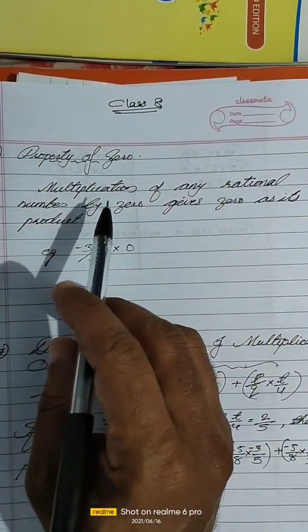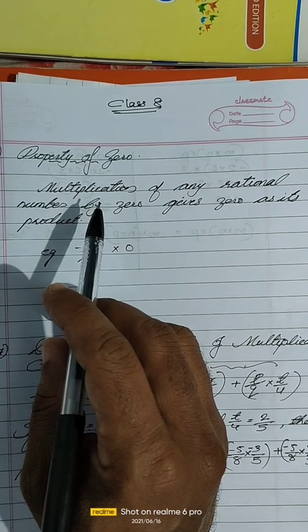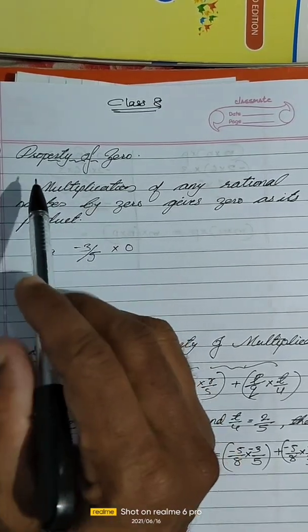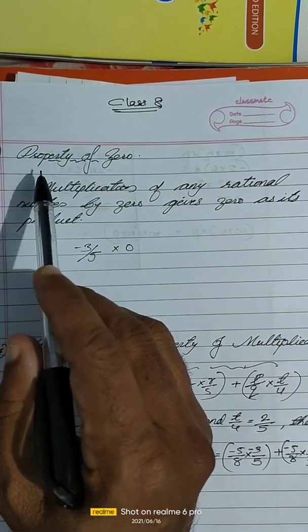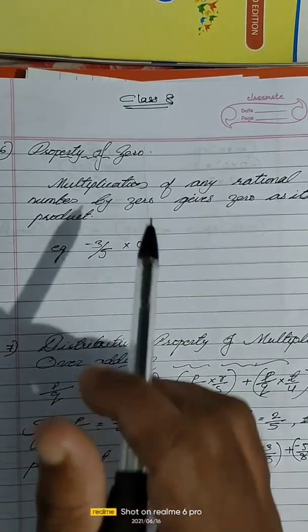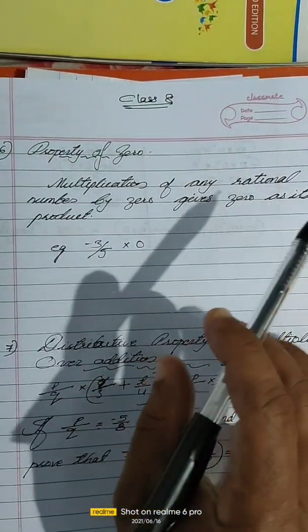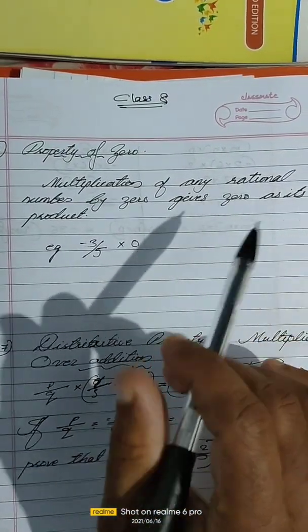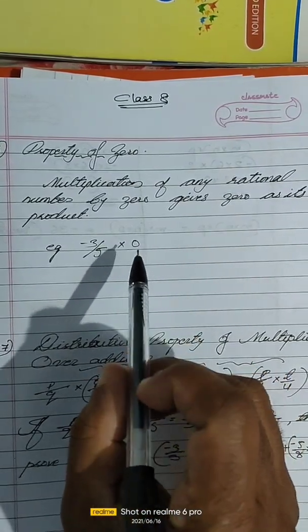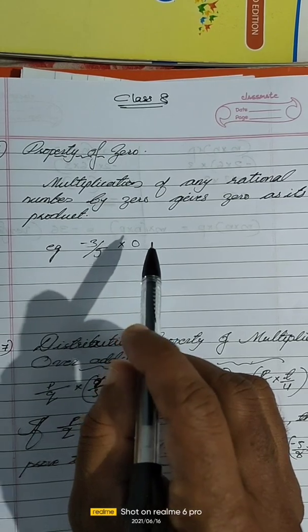My dear students, today we will solve the remaining two properties of rational numbers. First five properties we have learned and two properties remaining. That is, the sixth property is the property of zero. This property means that when we multiply any rational number by zero, the result will be zero.